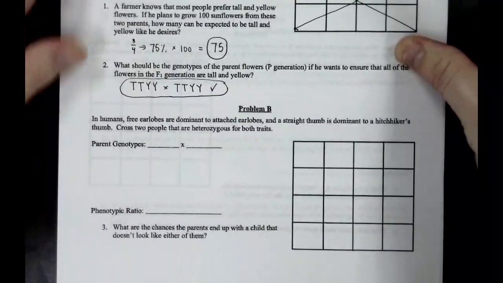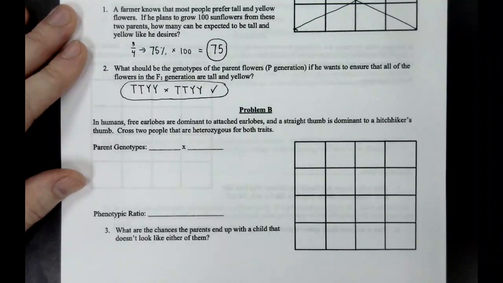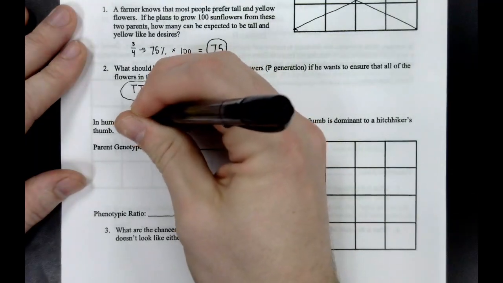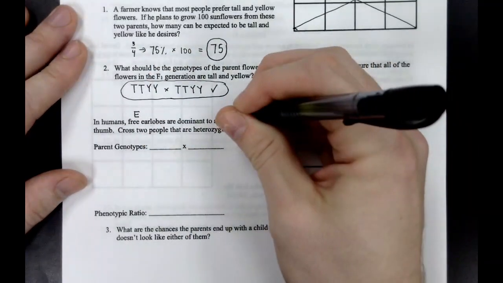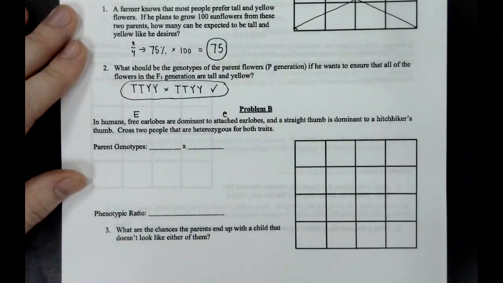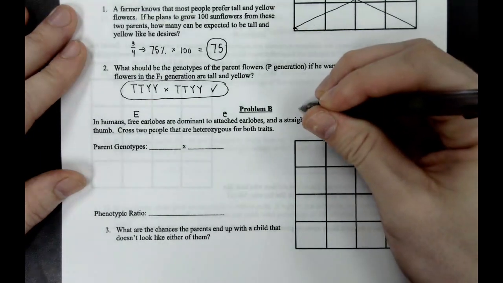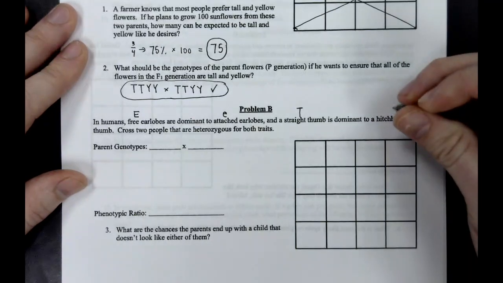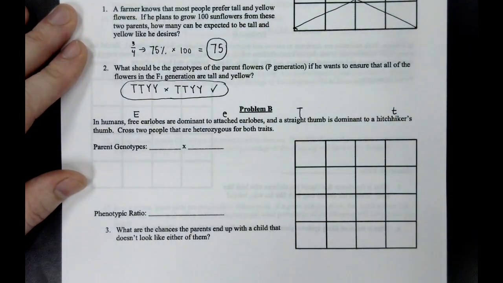All right, let's go ahead and go into problem B. It says, in humans, free earlobes are dominant to attached. Okay, so we're talking about ears, talking about earlobes. So I'll say free earlobes is an uppercase E and attached is a lowercase e. And a straight thumb is dominant to hitchhiker's thumb. If you've ever seen hitchhiker's thumb, it's basically a thumb that can bend back at like nearly a 90-degree angle, whereas straight thumbs are still dominant. Since we're talking about thumbs, I'll say straight are a big T, hitchhikers is a little t.